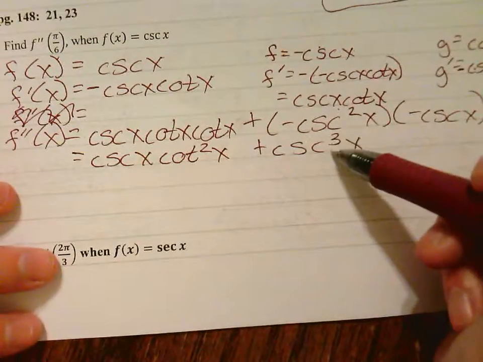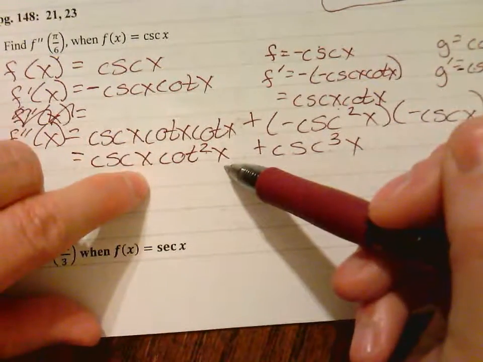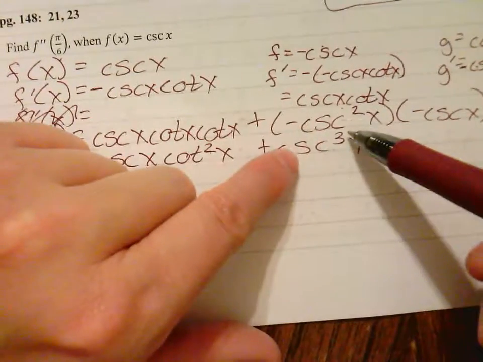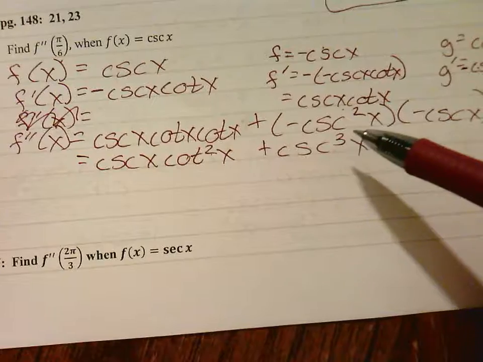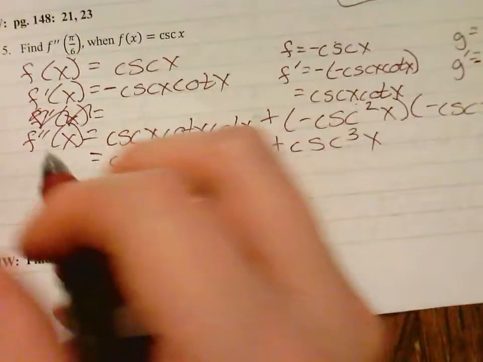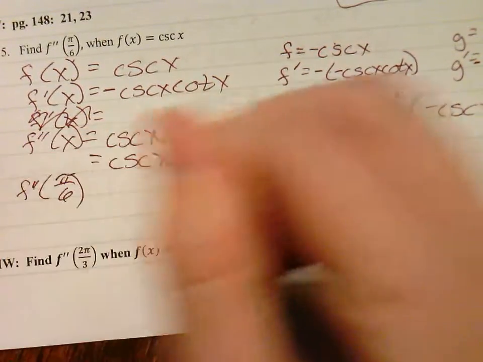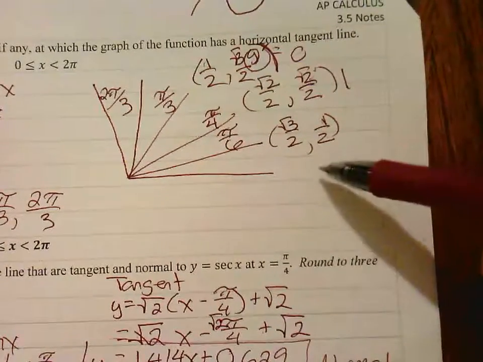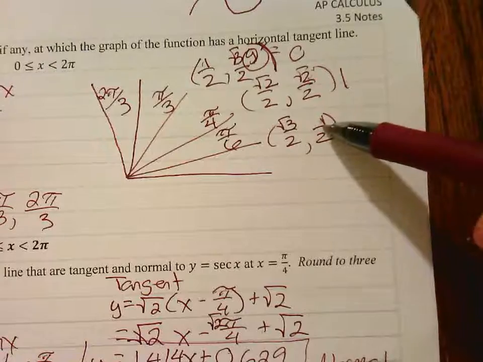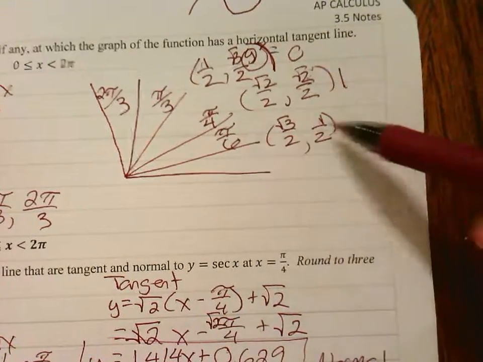Please remember, with these squares, you're essentially saying the same thing. Cotangent of x squared, cosecant of x cubed. So when you find the exact value, you're going to be cubing them. So we're going to do f double prime of pi over 6. Cosecant is 1 over sine. Pi over 6 is here, so this is going to be a little bit easier. So cosecant of pi over 6 is just a reciprocal of sine. So sine of pi over 6 is 1/2. So cosecant of pi over 6 is going to be 2.